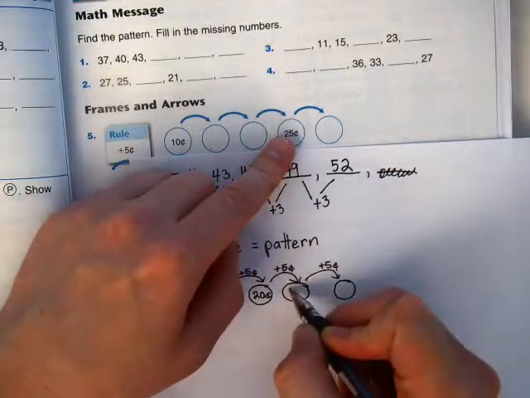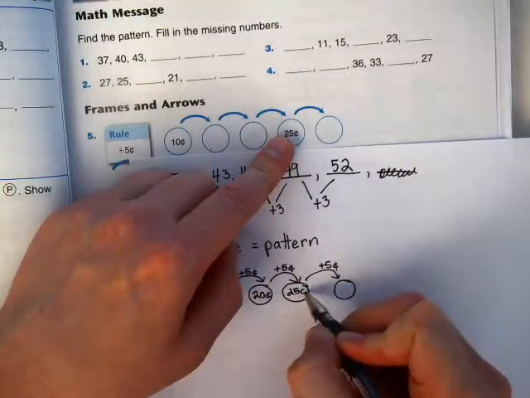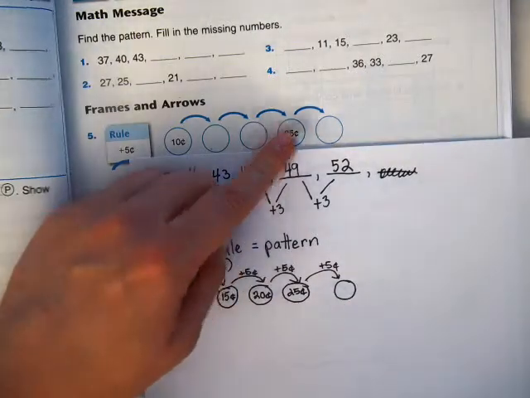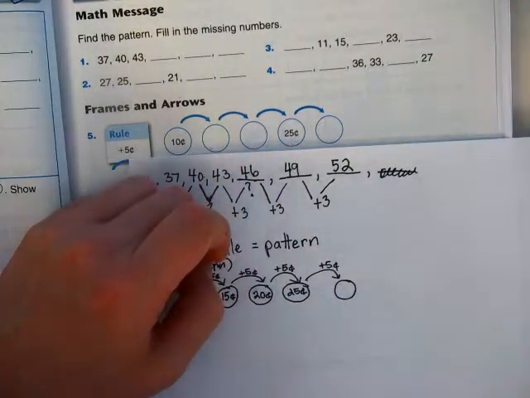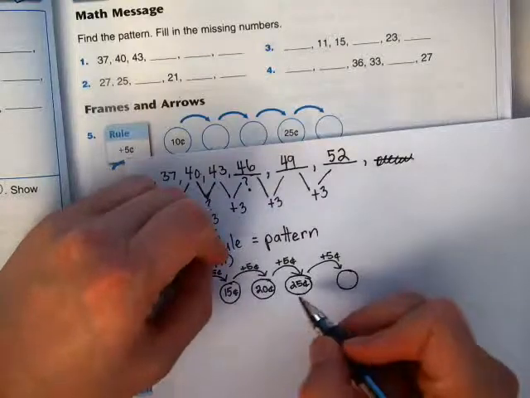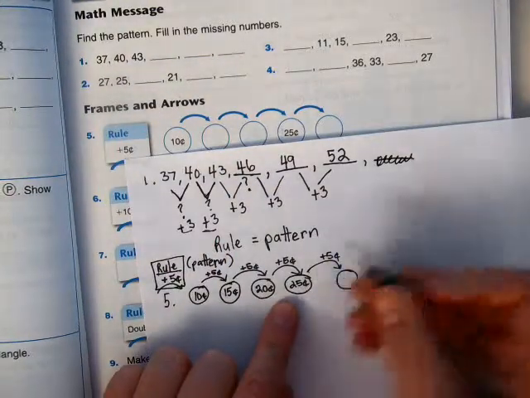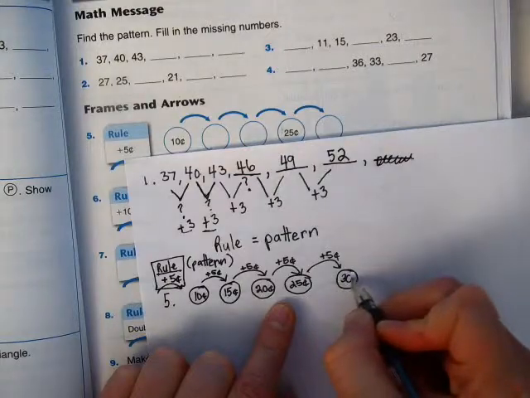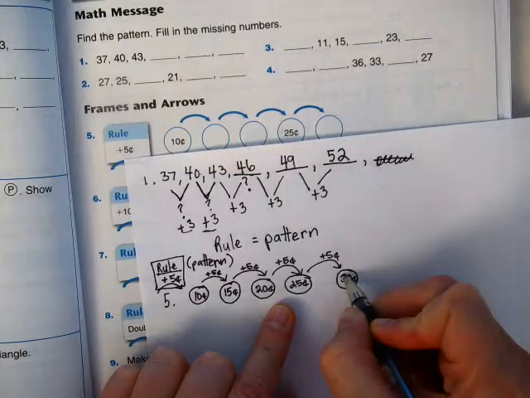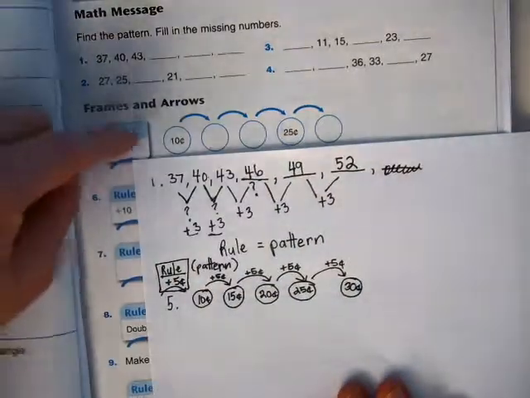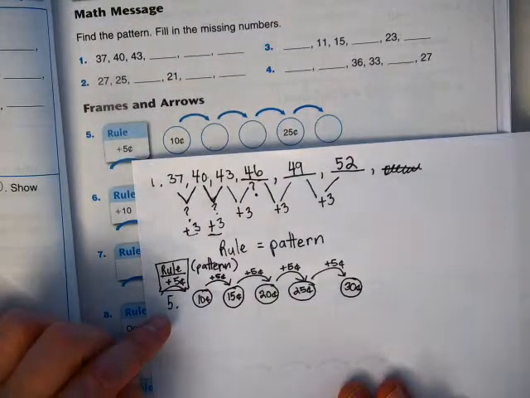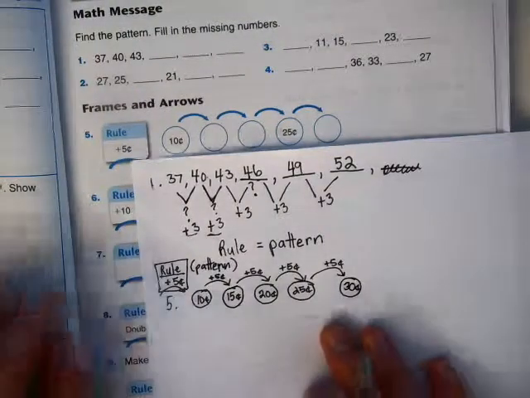So far, 10, 15, 20. This one already says it for us, that it's 25. Raise your hand if you think that matches with our pattern. It does match because look, we're counting by 5s. And then we have another 5, and that's going to be 30 cents. So that's what number 5 should look like where you're doing your first set of frames and arrows.